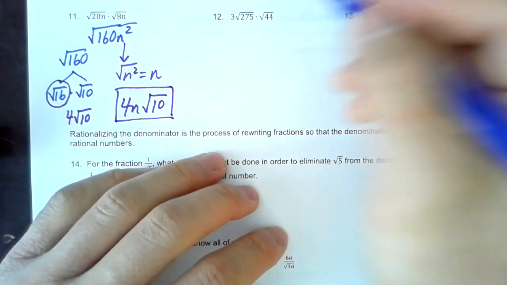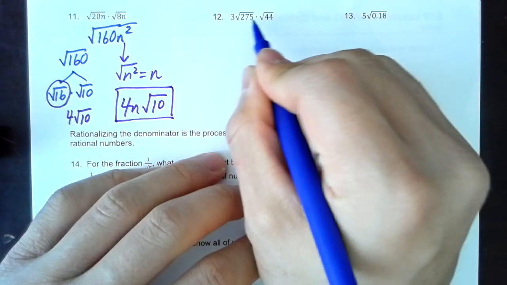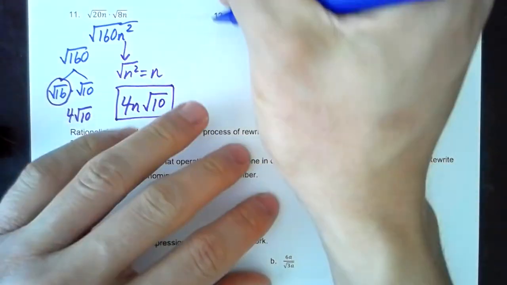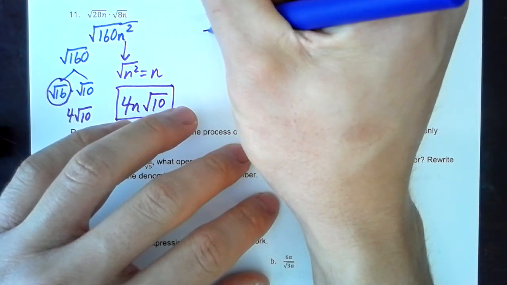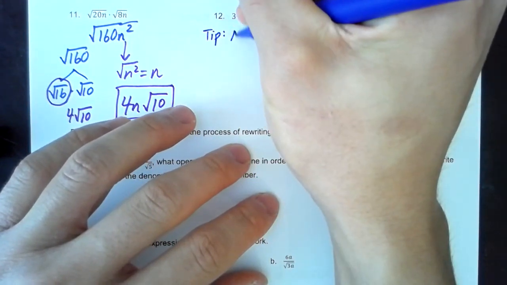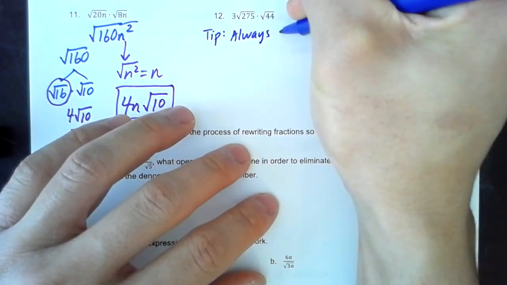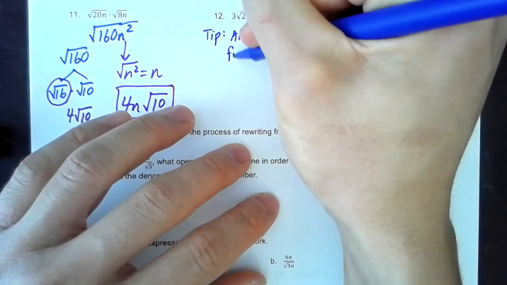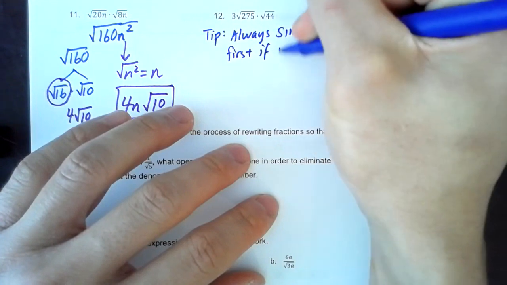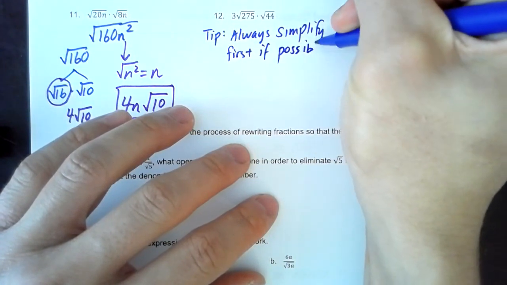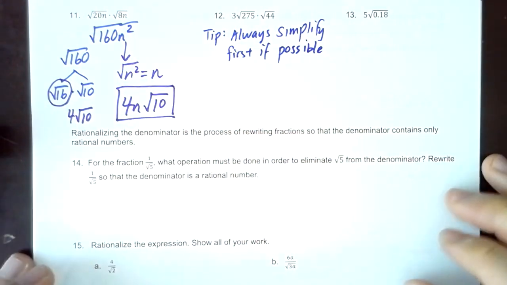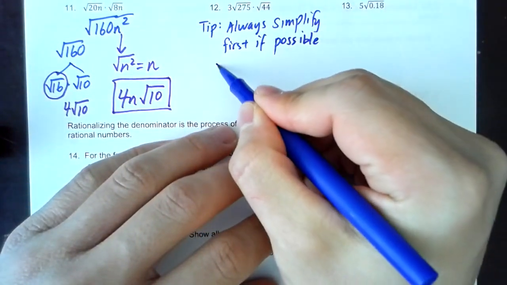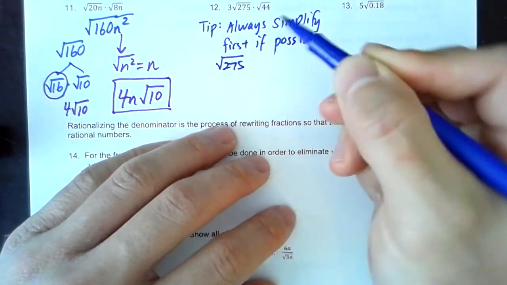Here, there's no way you would want to multiply 275 with 44. So here's a tip: always simplify first if possible. This allows you to avoid trying to simplify very, very large numbers. So obviously the 3 is on the side. Let's go ahead and simplify 275 first.